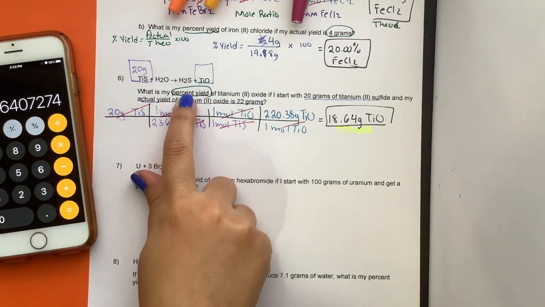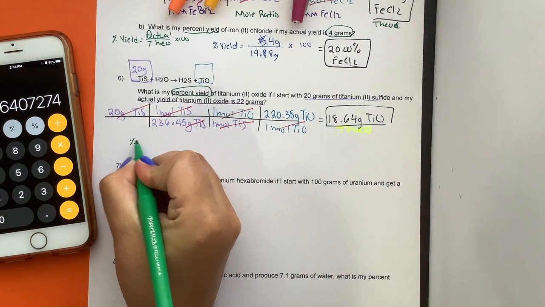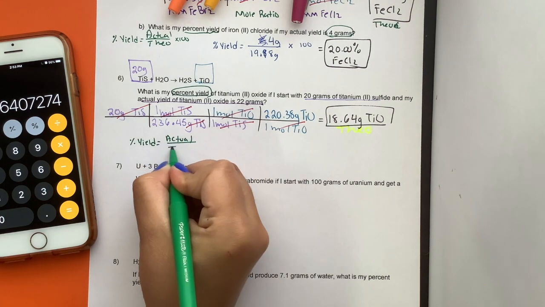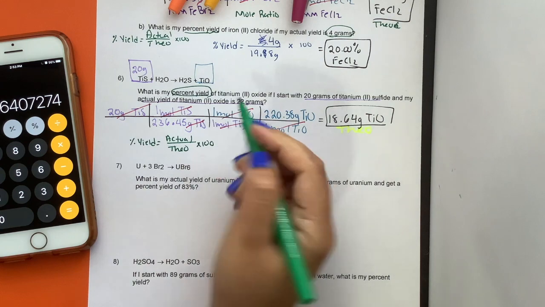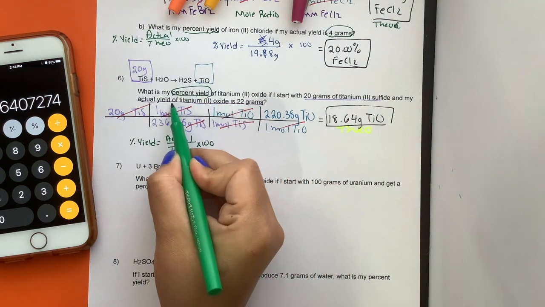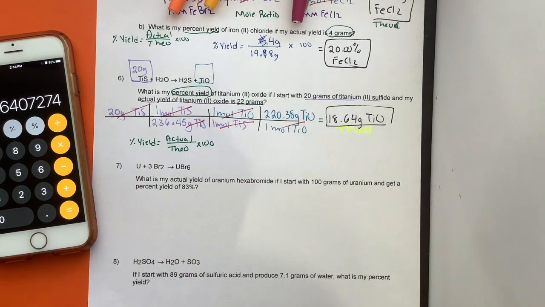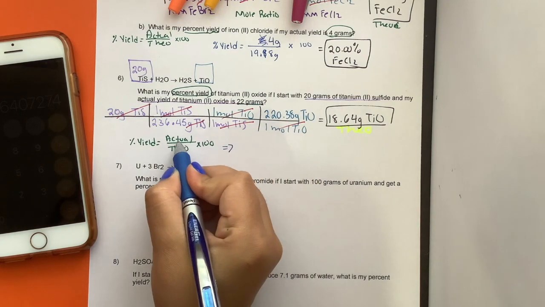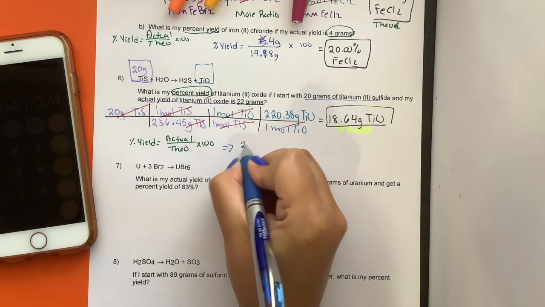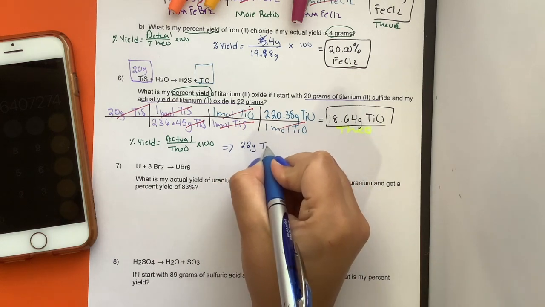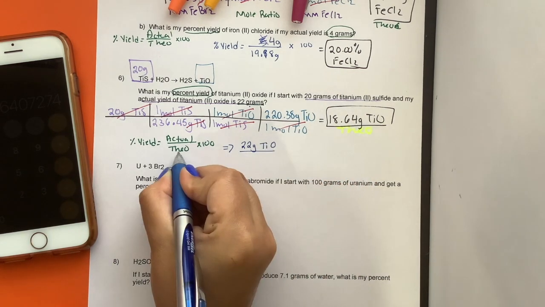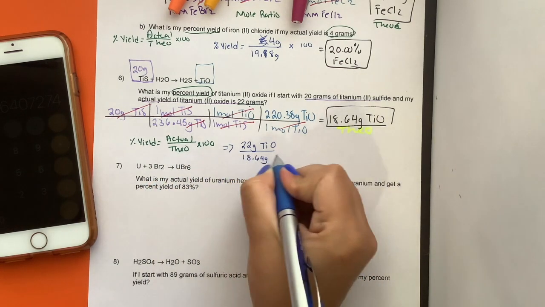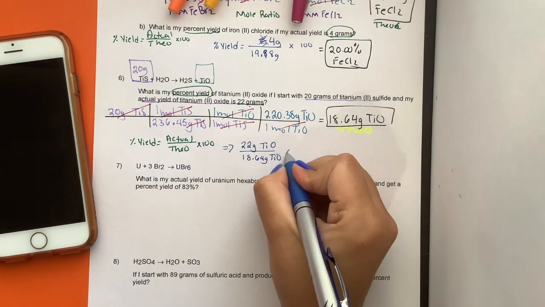Okay, and that is going to be my theoretical. This question is asking me for percent yield. So remember, percent yield is actual over theoretical times 100. They gave me that the actual was 22 grams. So now I'm just going to plug everything in. Actual, they gave it to me, 22 grams of titanium(II) oxide, divided by my theoretical, which I just calculated, 18.64 grams of titanium(II) oxide, times 100.